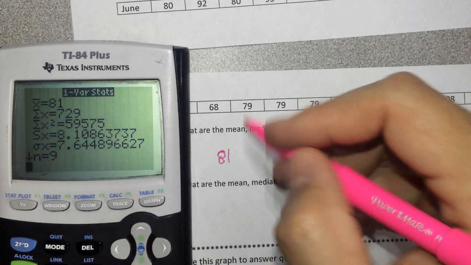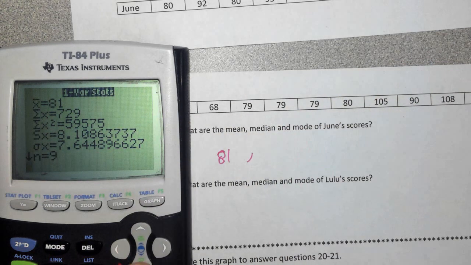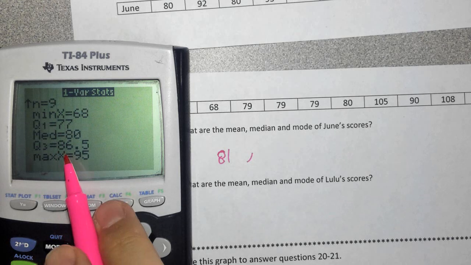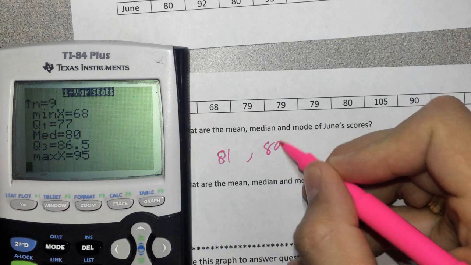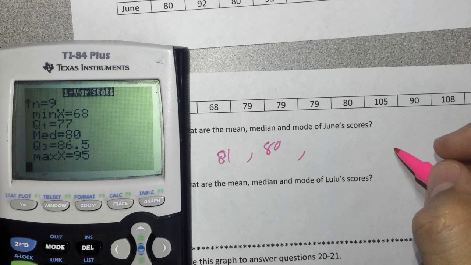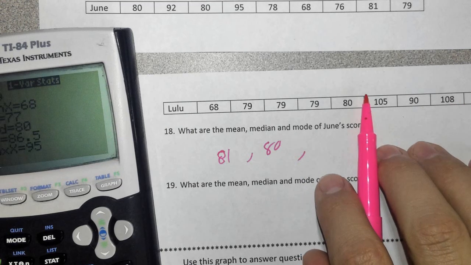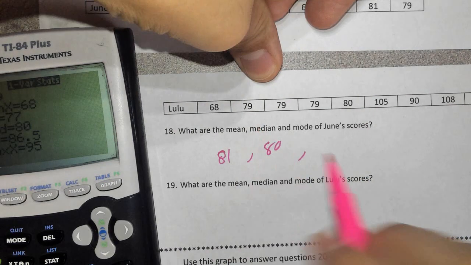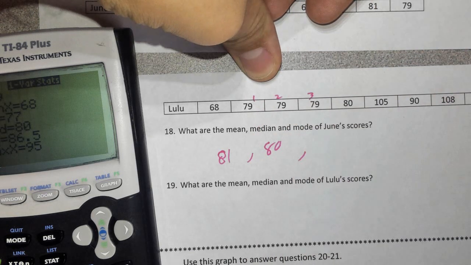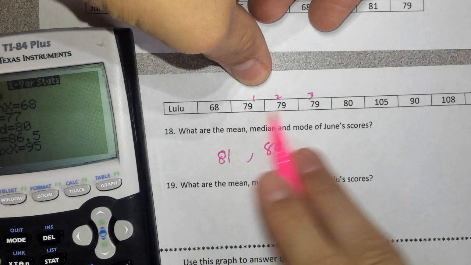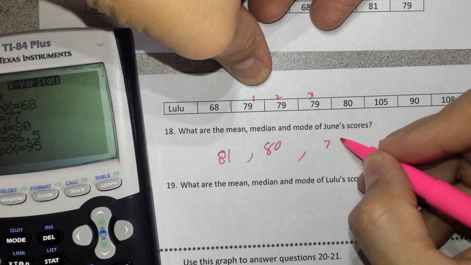That's the X bar. My median, the number in the middle, MED, is 80. And the mode, do any of these pop up more than once? 79 happens 1, 2, 3 times. That's the only one, so 79.